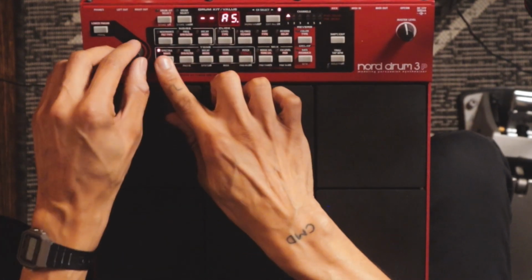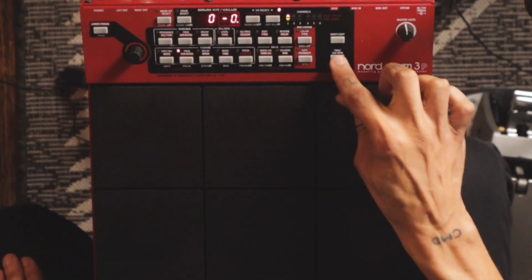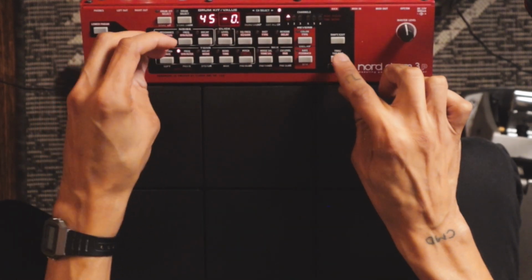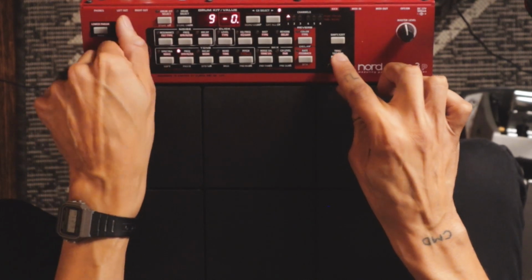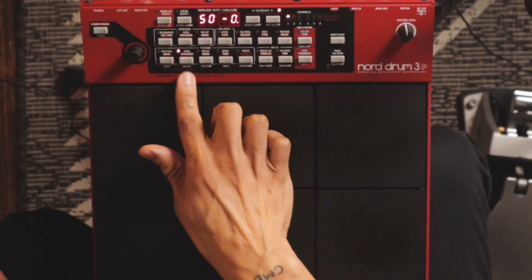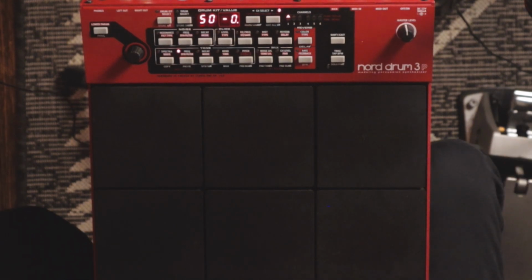Let me make sure. I'm gonna go back to here. And as we open this up, this is fixed for the tone. It's always going to be this low pass filter.